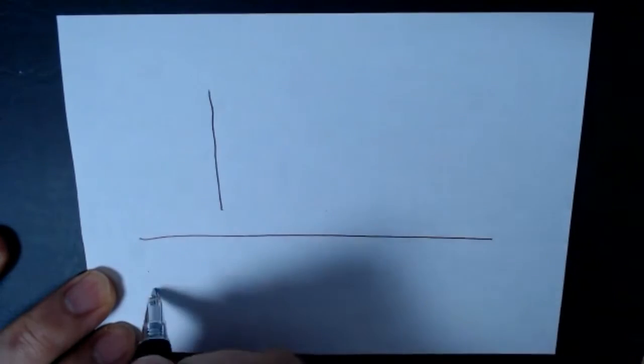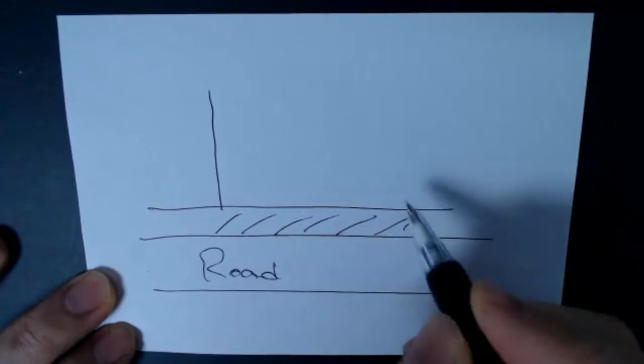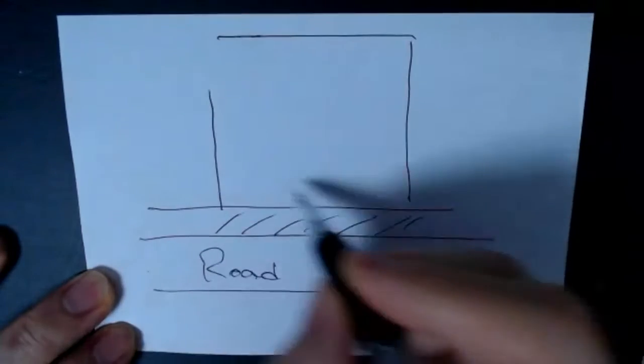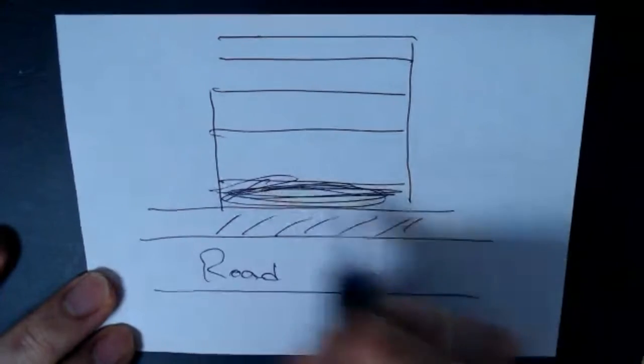Now, take a typical Vietnamese building. If you're not living in an apartment, here you have the road, right? Motorbike parking, the ground floor.